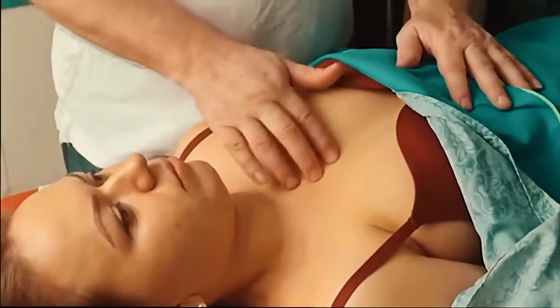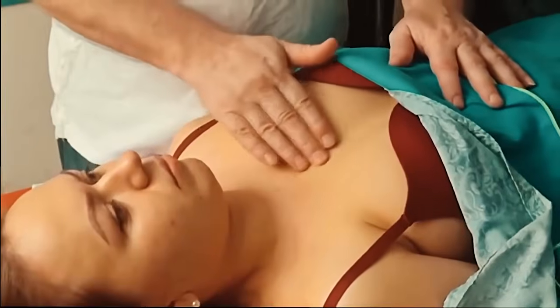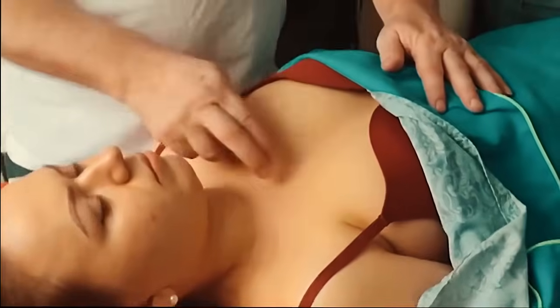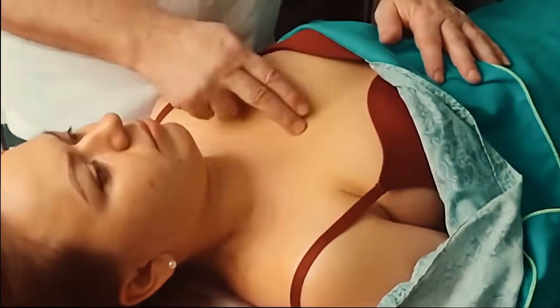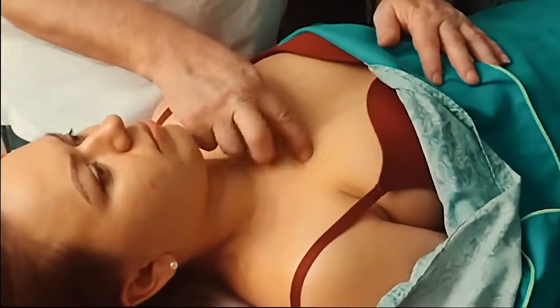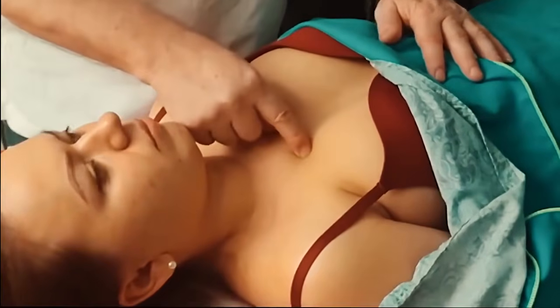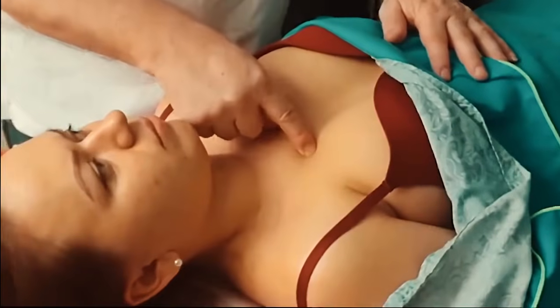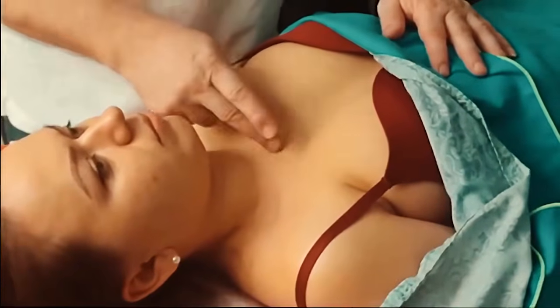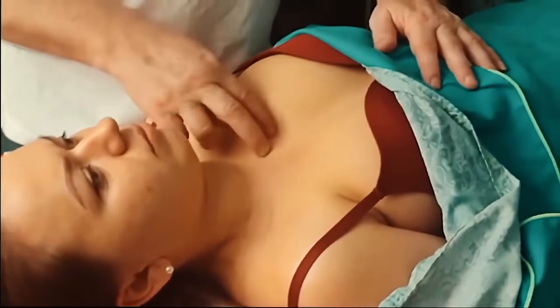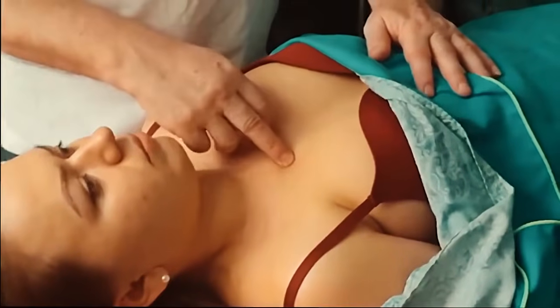Next, right here, if you feel with your fingers like this, here we have the junction of the manubrium and the body of the sternum. Here's the little joint. Here is our first rib, and right here between the first and second ribs, we have the first gap. These are essentially the areas through which we can influence, meaning the area near the clavicle, and this first intercostal space.